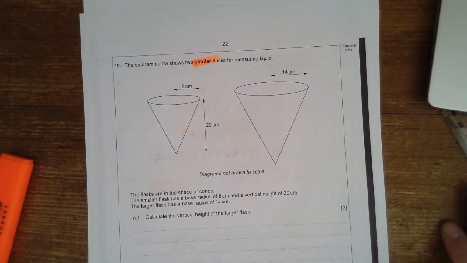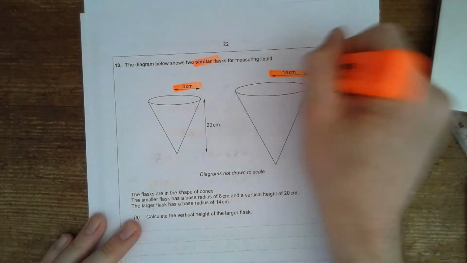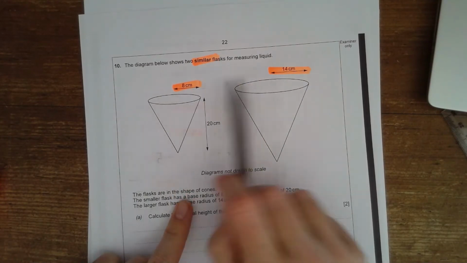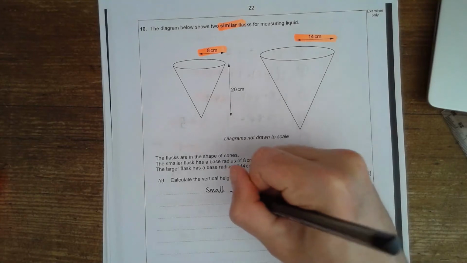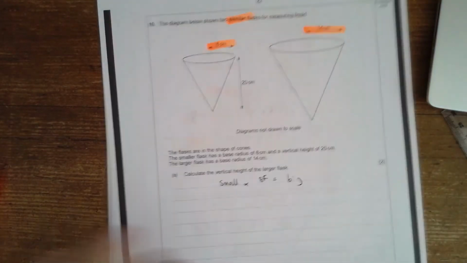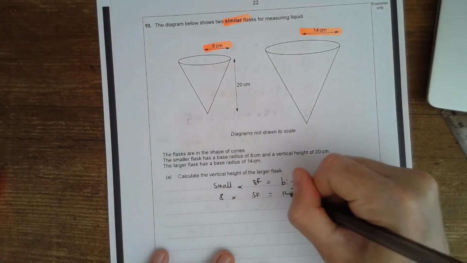So this is using exactly the same maths we've already used in this paper, which is really strange. We're looking for corresponding lengths that we know are the same. We're told the base radius of each is 8 and 14 respectively. Because they're both lines, I can use my small times by scale factor is equal to my big one. So I know that 8 times by the scale factor would give me 14.